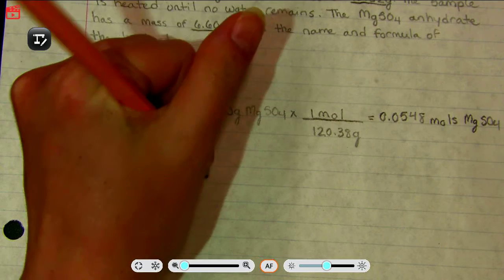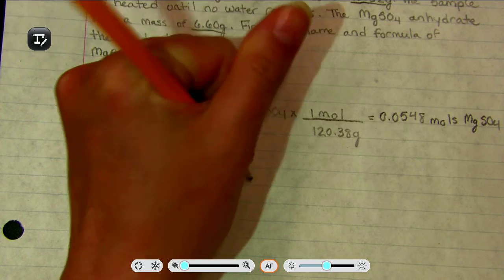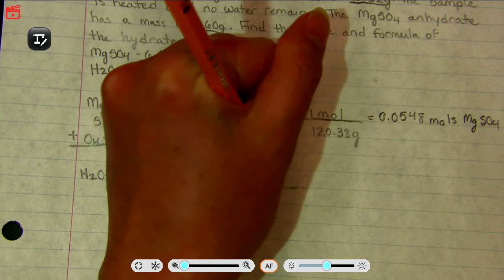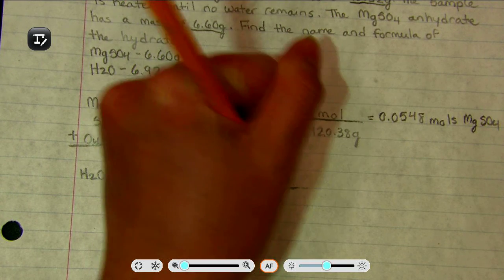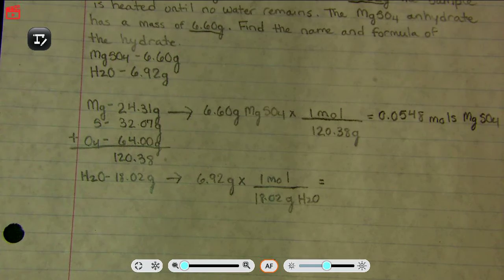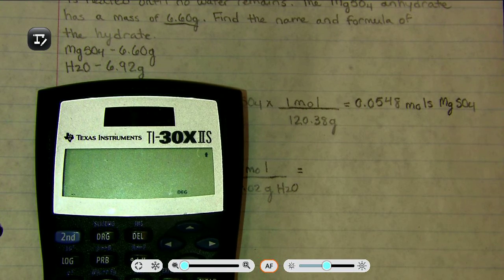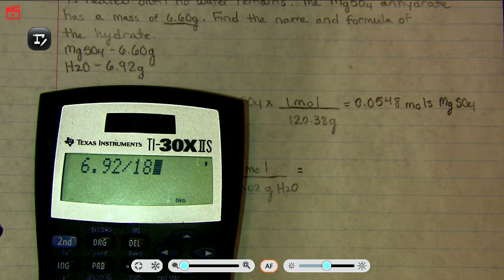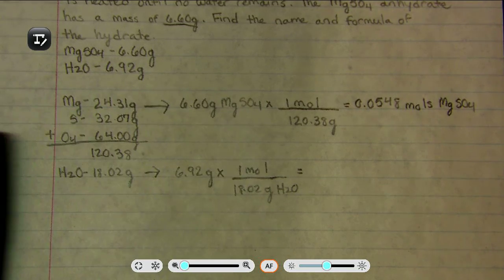So it's going to be 6.92 grams multiplied by 1 mole because we are doing a mole conversion over the molar mass, which is 18.02 grams per mole. So then it's really 6.92 divided by 18.02. And you get 0.384.